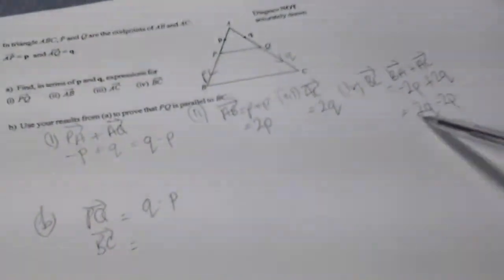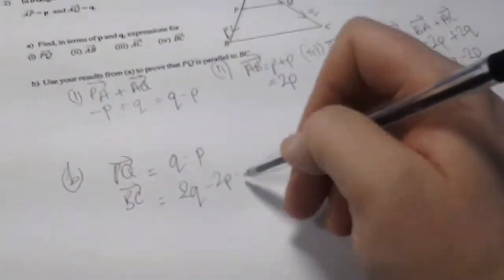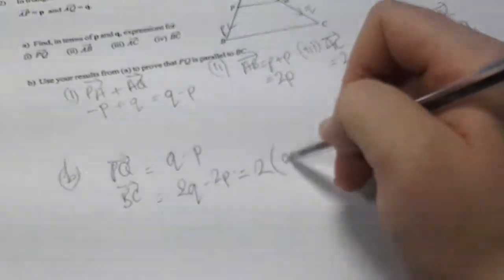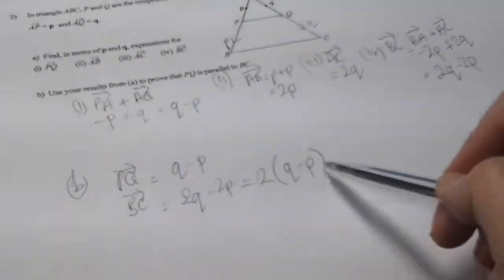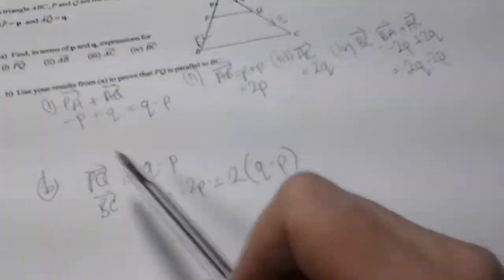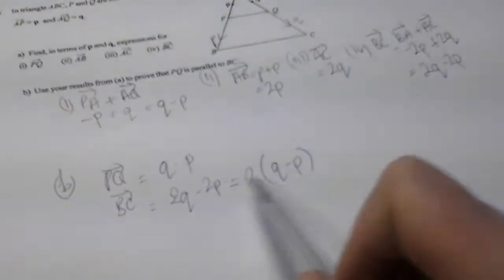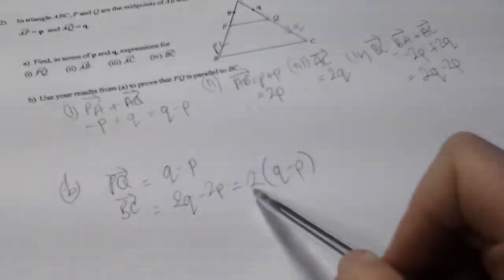We've just worked out that BC is 2Q minus 2P. I can factorise this and get 2 lots of Q minus P, basically everything in the brackets times by 2. If you look at this, you can see that BC is the vector for PQ doubled.